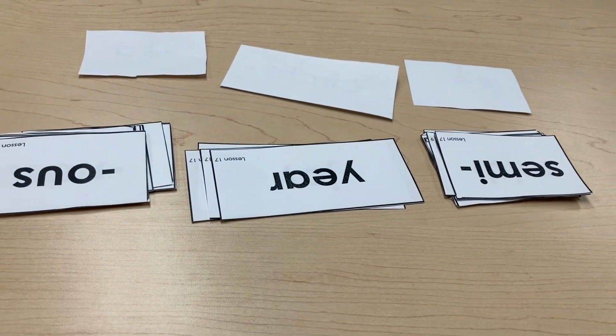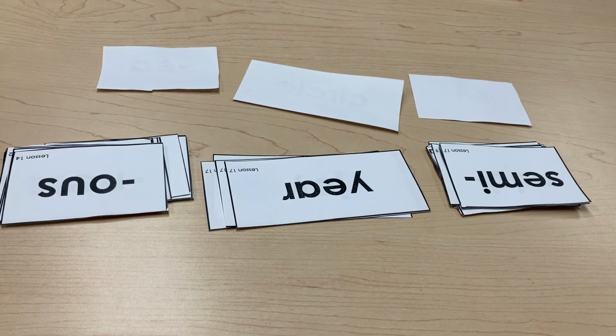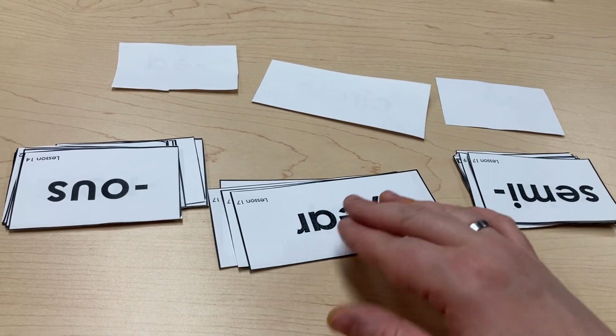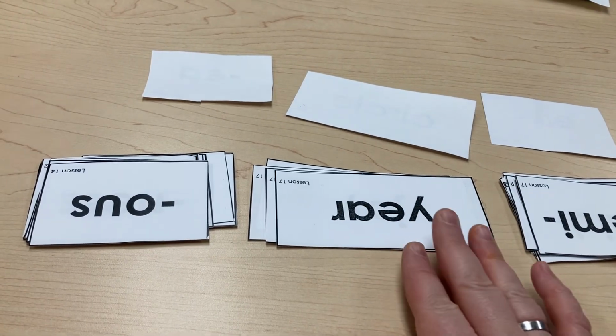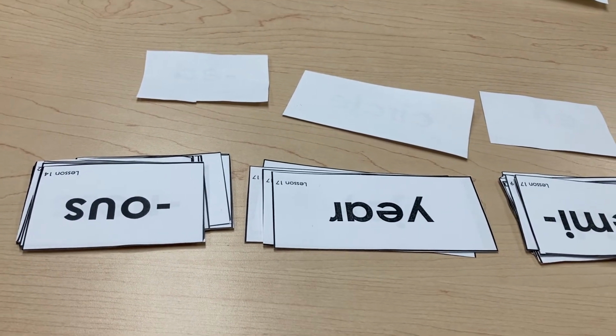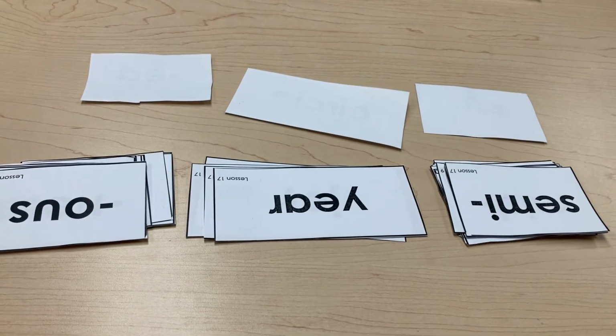Semi-urus. We're just kind of working on reading the words, even though they could be nonsense words. And then we just keep flipping through these same spotlight words. But you could also put all the spotlight words together, or just use ones that the kids need work on or something like that.